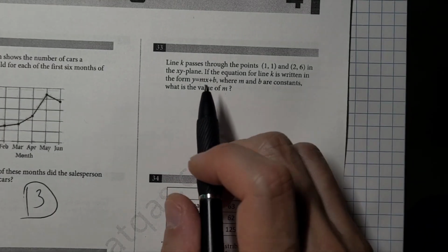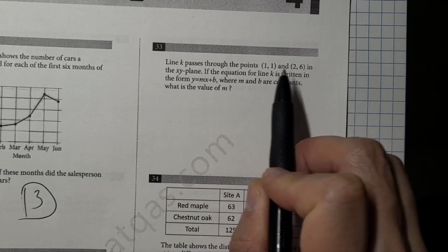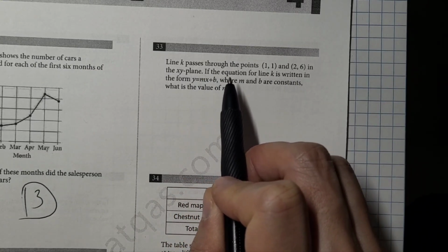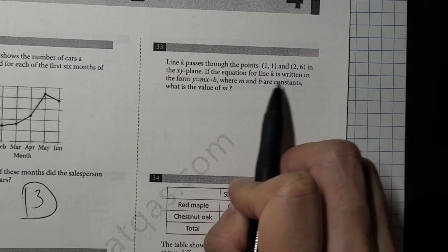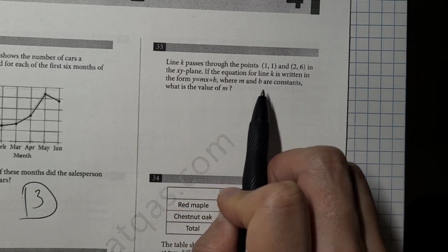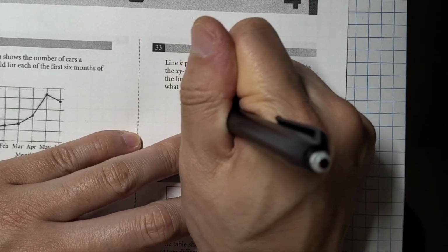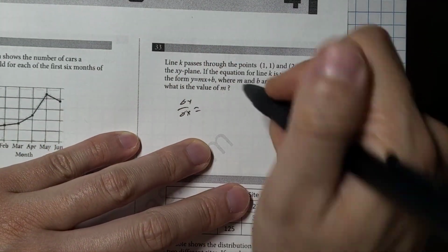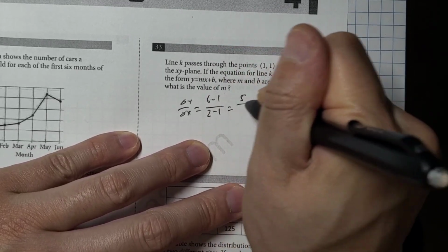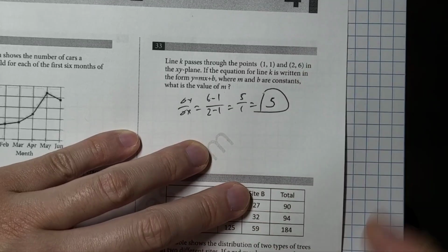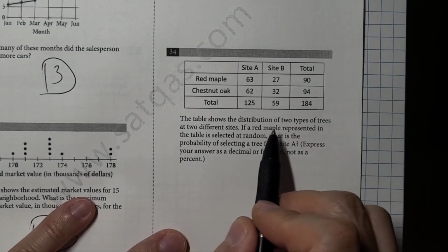Line K passes through the points this and this in the xy-plane. If the equation for line K is written in the form y equals mx plus b, where m and b are constants, what is the value of m? M is the slope. So change in y over change in x. That is 6 minus 1 over 2 minus 1, which is 5 over 1, which is 5. Answer is 5. This is probably a probability question. Table shows distribution of 2 types of trees at 2 different sites.